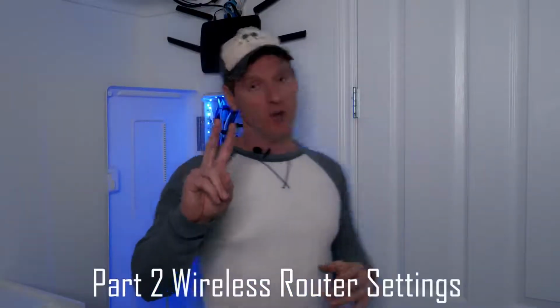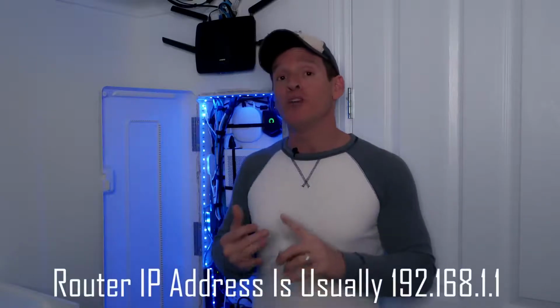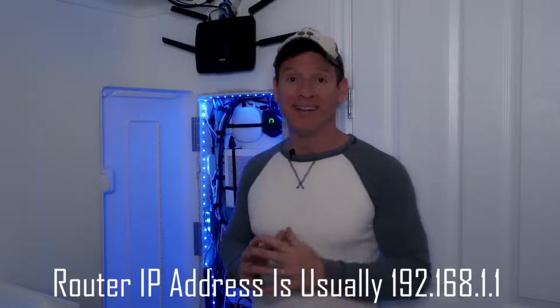All right guys, part two is the router. Now first thing you want to do with your router is set it up by going into the admin settings. To access those settings, you need to go to your computer that's connected to the router, and type in 192.168.1.1. Now if this is the first time accessing your admin router settings, the password should be admin. Now let's go ahead and take a look at our admin settings.